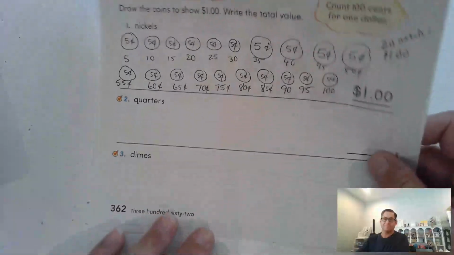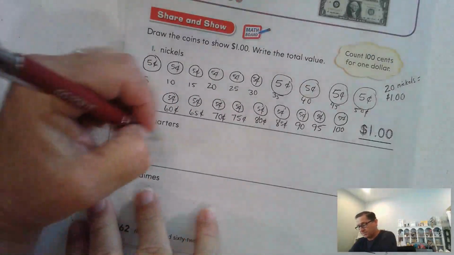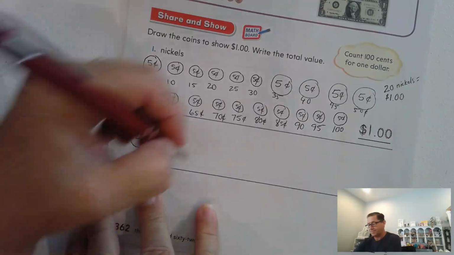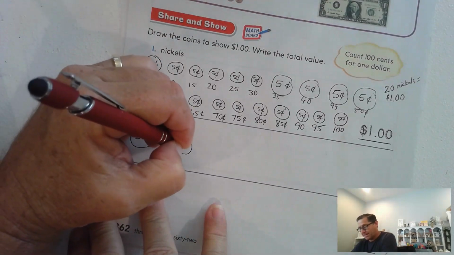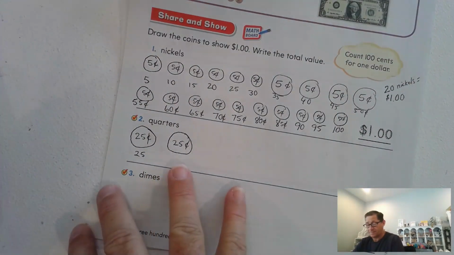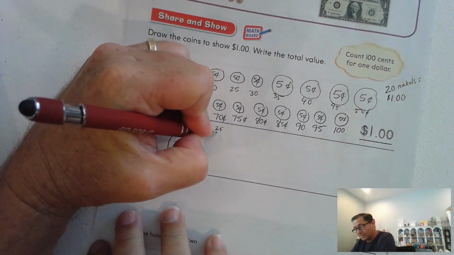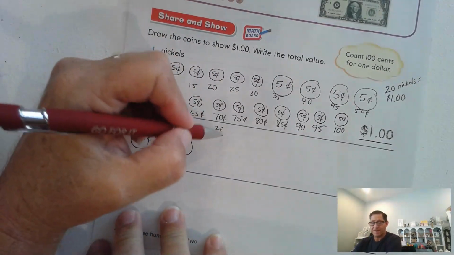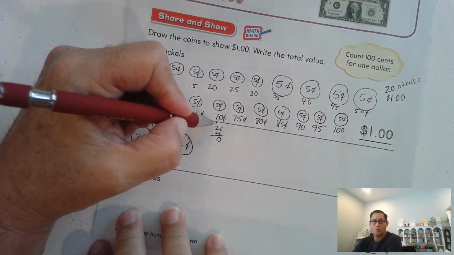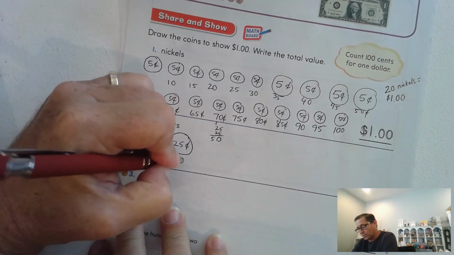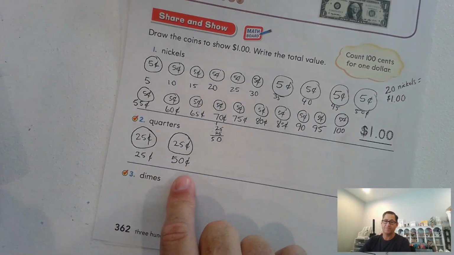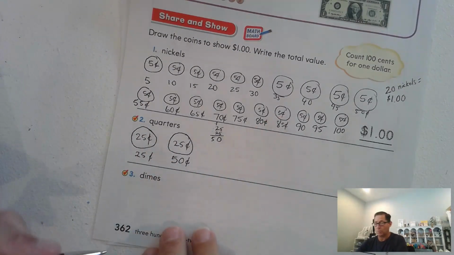How about quarters? That should be a lot faster. A quarter is 25 cents, and 25 cents more. Let's say we don't know what 2 quarters is worth. We can always add. 5 and 5 is 10 ones, which we regroup as 1 ten and 0 ones. 2, 4, 5. So 2 quarters is 50 cents. Again, that's half of $1. So we need 2 more quarters.